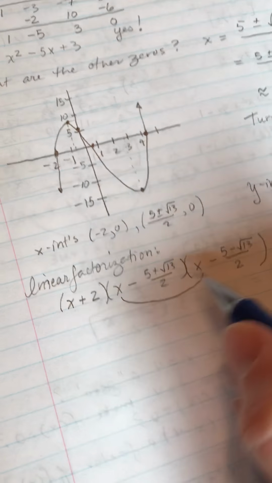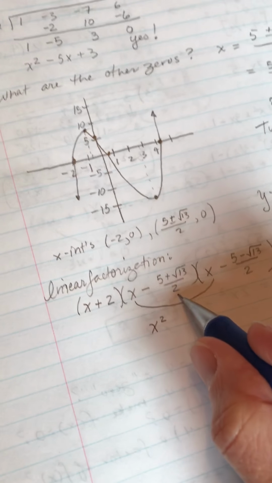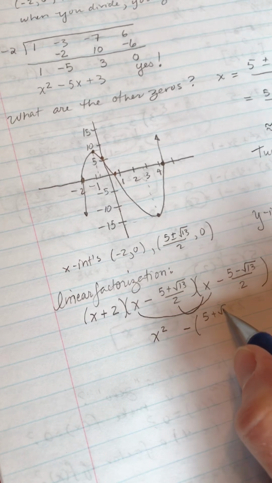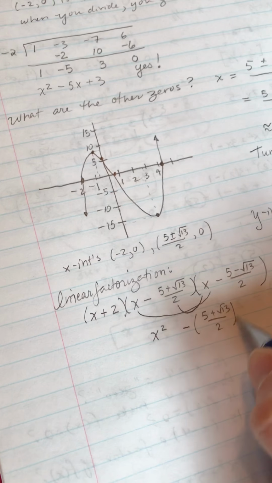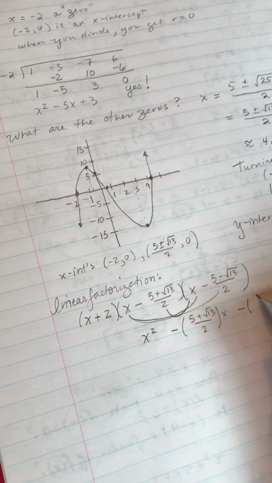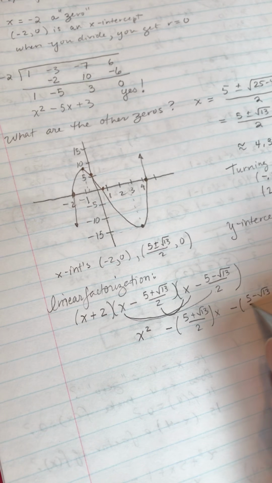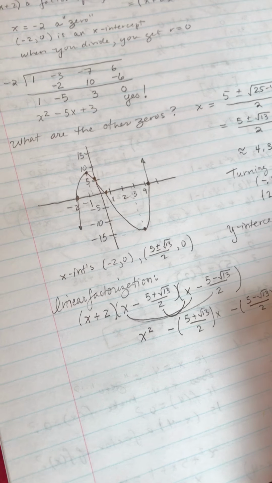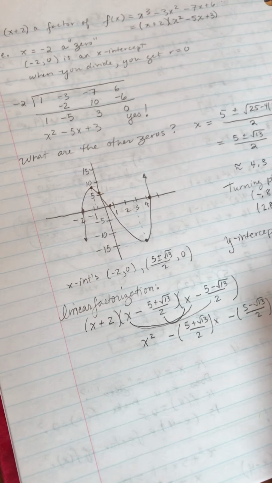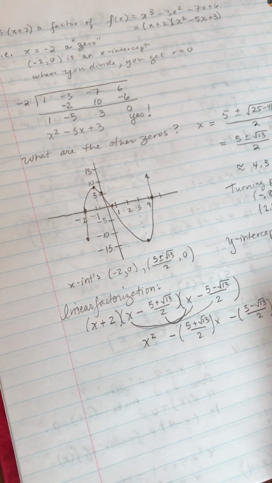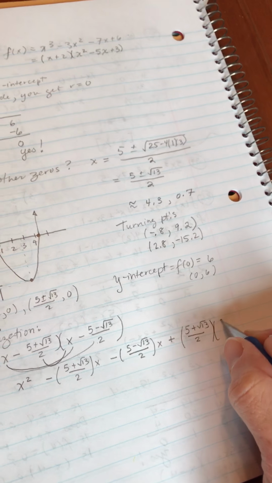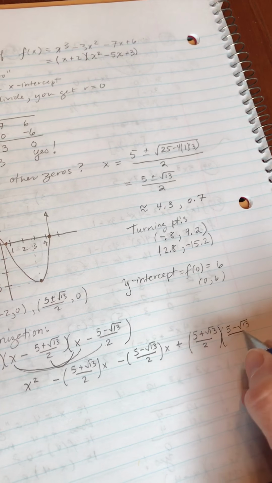If you FOIL this out, x times x is x squared. And then negative (5 plus root 13) all over 2 times x is what you get in the middle, and negative (5 minus root 13)x over 2 on the outside, and then plus (5 plus root 13) over 2 times (5 minus root 13) over 2.